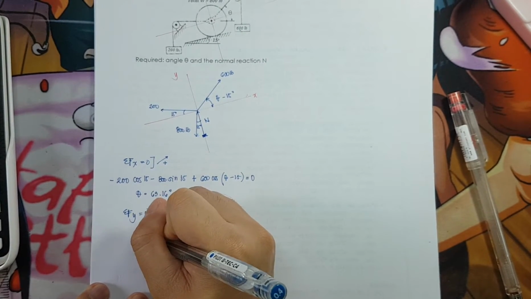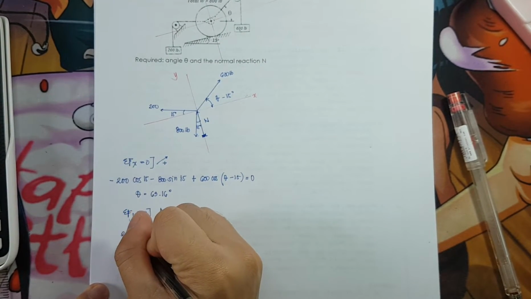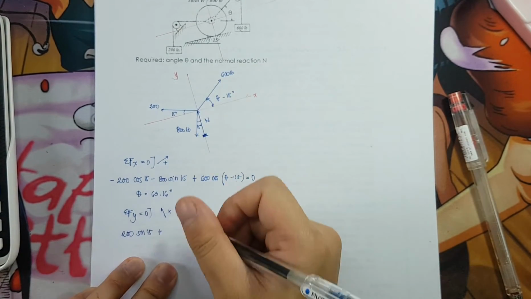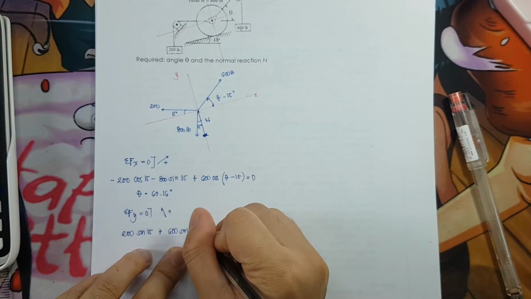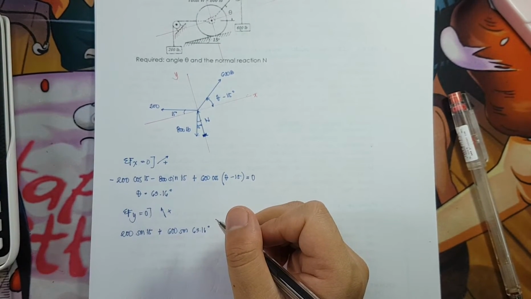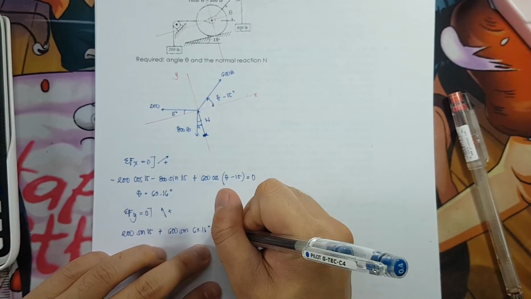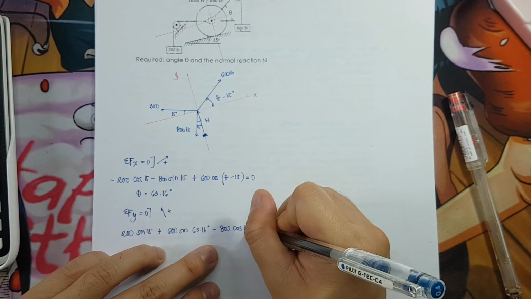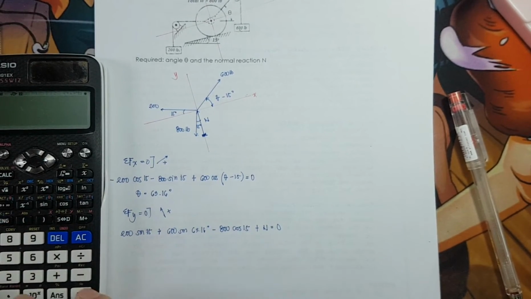Sine 15 over 200, so cross multiply, 200 sine 15, plus we have here 600, so 600 sine of 63.16 degrees, and we have here 800, and that would be cosine, negative 800 cosine 15, plus N equals 0.